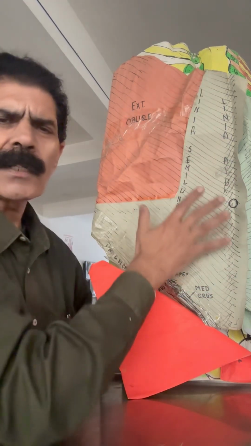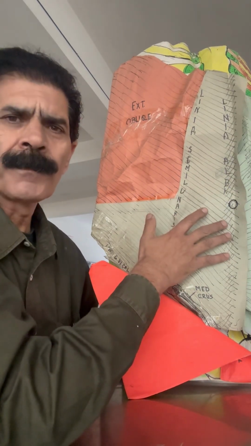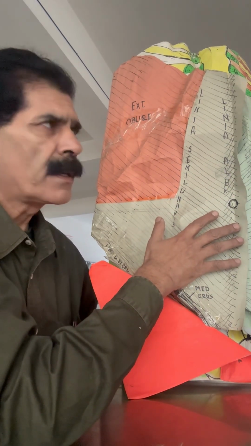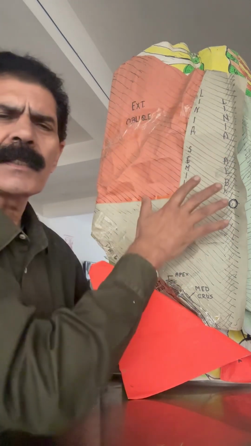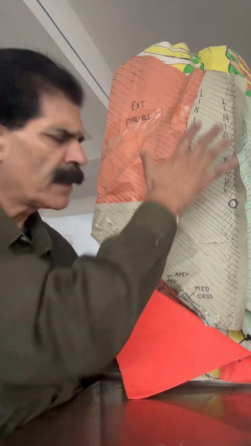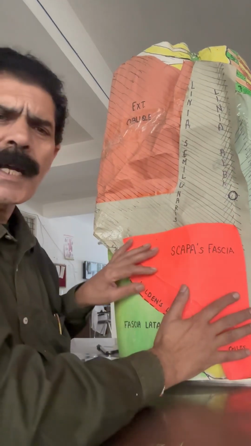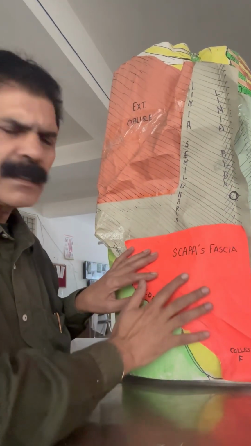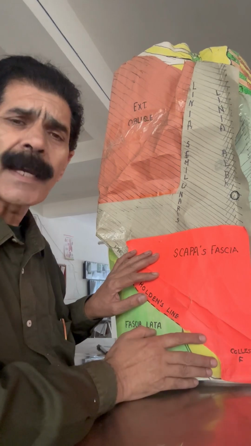So this yellow colored fat in the superficial fascia is called the Camper's fascia in the abdomen. When we remove this Camper's fascia, superiorly it is continuous with the superficial fascia, the yellow fat of the thorax. And if we trace inferiorly, this yellow superficial fascia or Camper's fascia is continuous with the superficial fascia fat of the front of the thigh.